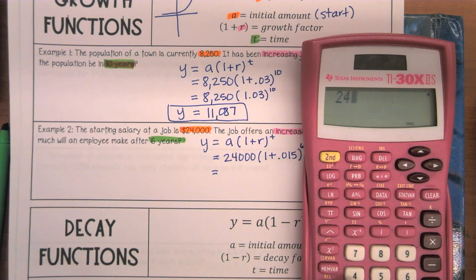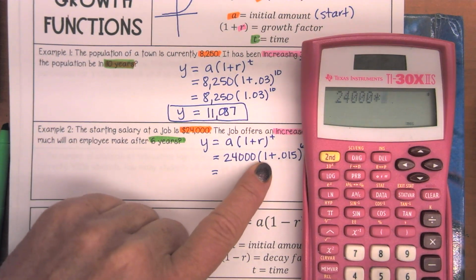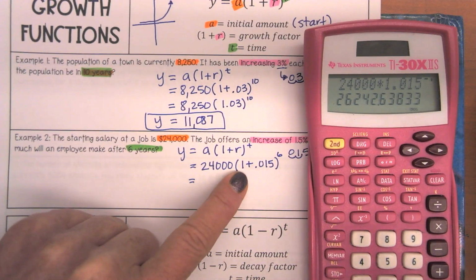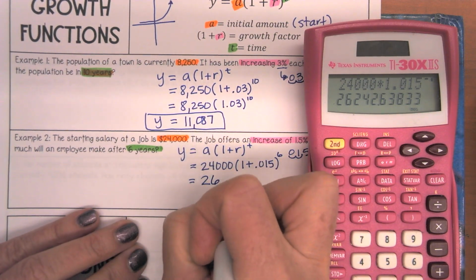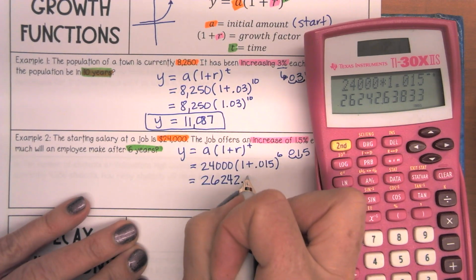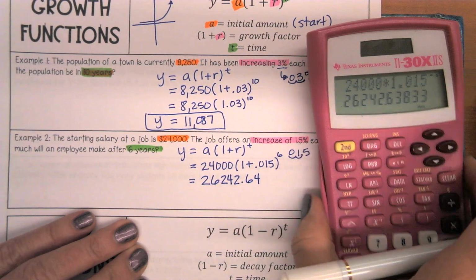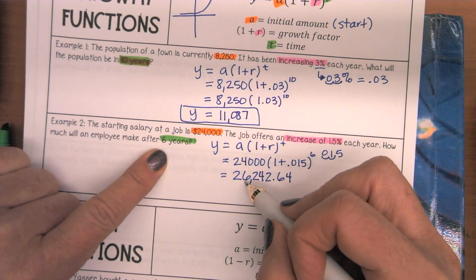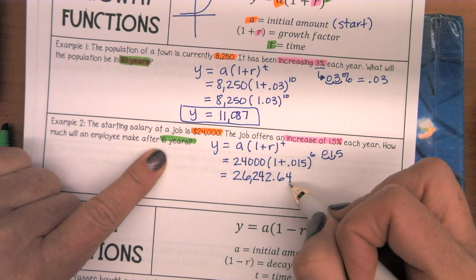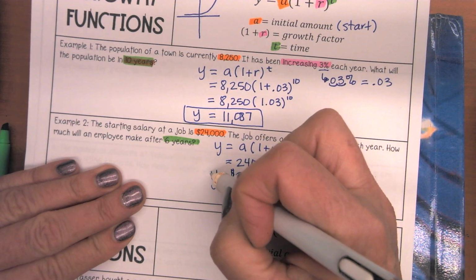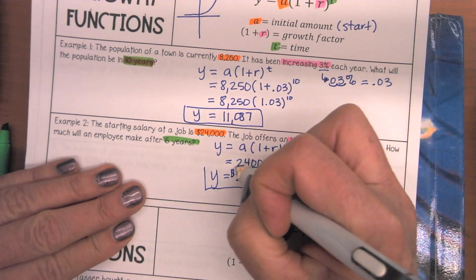Okay, I've got 24,000 times 1.015 to the 6th power. Okay, I've got 26,242 point, and we're talking money, so I need 2 decimal spots. After 6 years, this person will be earning $26,242.64 per year. I'm going to put my money sign back there. There we go. And we are done with growth.